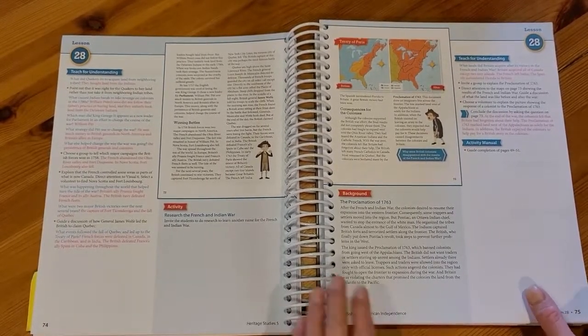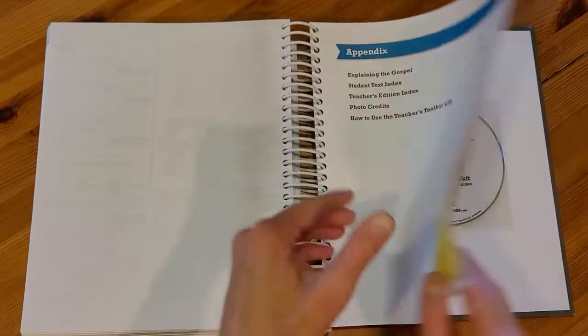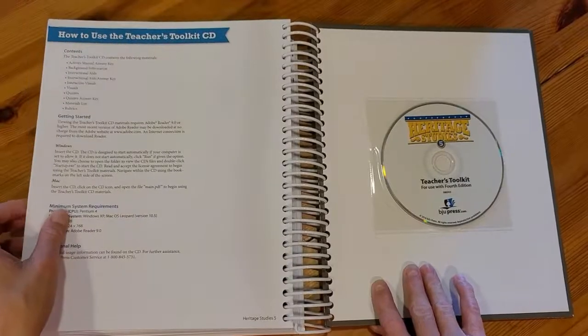So now I'm going to flip to the back of this book to the appendix. There are a few things in the back of the book, like the Explaining the Gospel section, a student text index, and the Teacher's Edition index. And then we also in the back have that Teacher Toolkit CD.